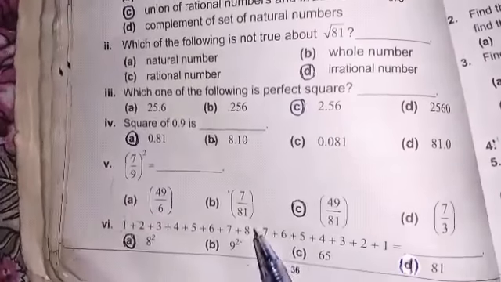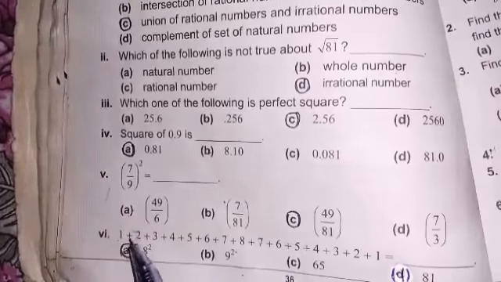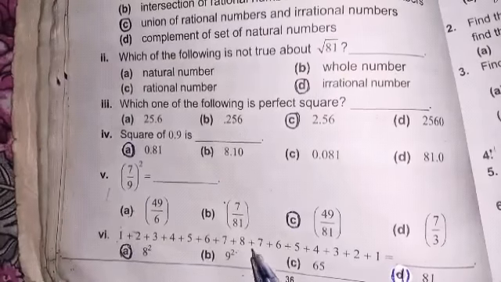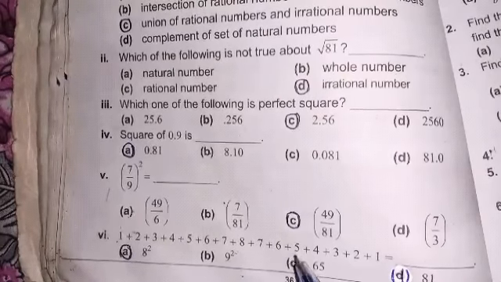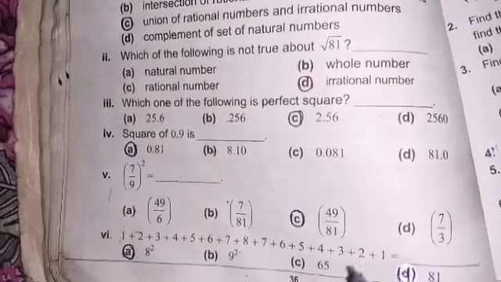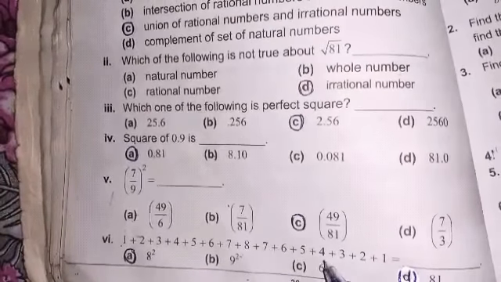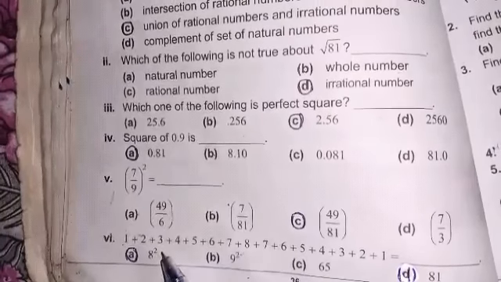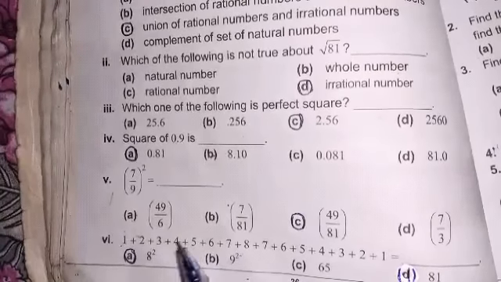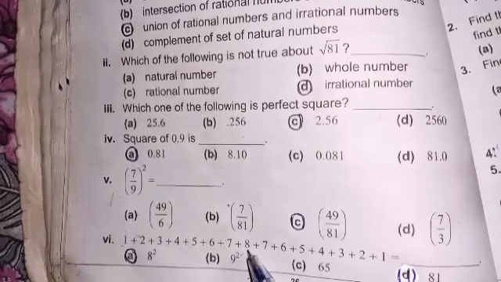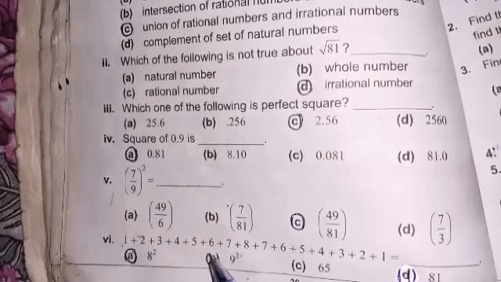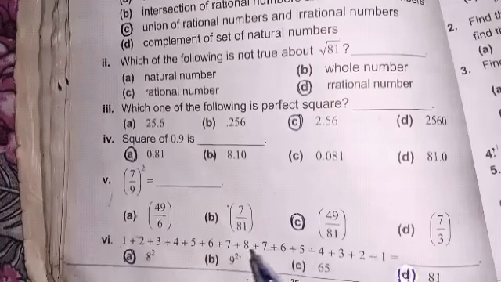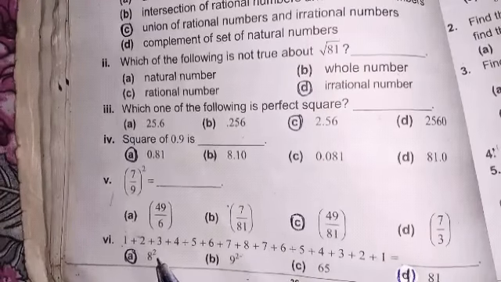And here is our statement number 6: 1 plus 2 plus 3 plus 4 plus 5 plus 6 plus 7 plus 8 plus 7 plus 6 plus 5 plus 4 plus 3 plus 2 plus 1. As you can see, this is a summation pattern to find the square of numbers. So the answer is 8 square. You can see that the biggest number is 8, and firstly the numbers are increasing, and after the biggest number the numbers are decreasing. So the answer is A, 8 square.